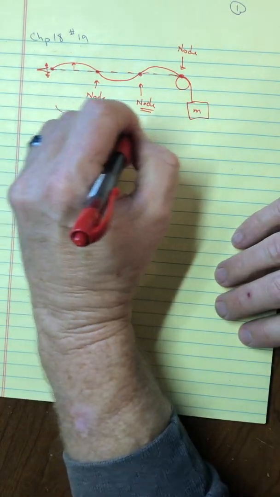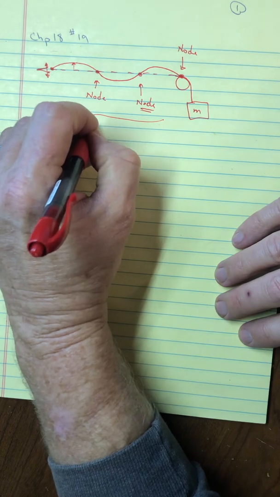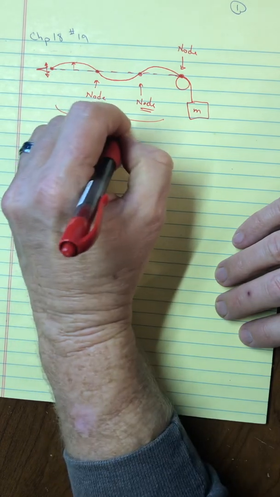They also give you this whole length as 2 meters. Let me call it capital L for the length of the string. In fact, I should keep reading, because that's what they say here. The string passes over a light pulley, is connected to a vibrator that vibrates at a constant frequency, and the length of the string between point P and the pulley is 2 meters. So there's the 2 meters.